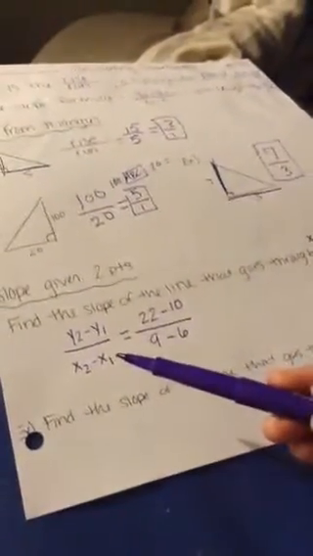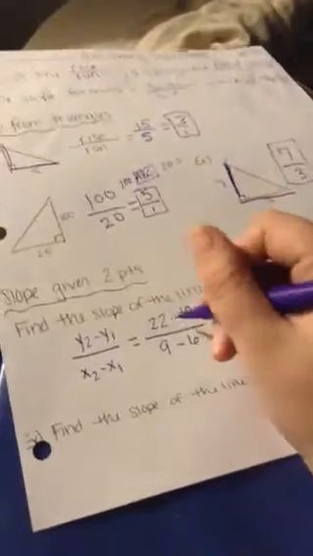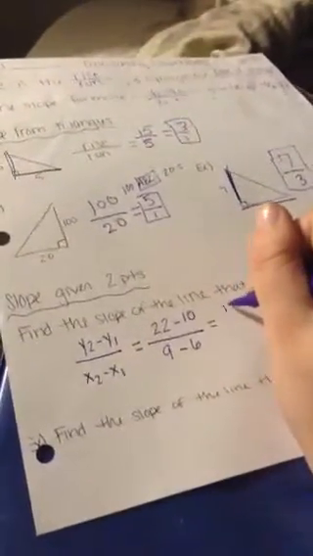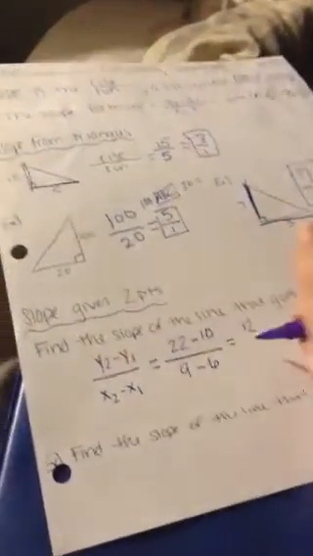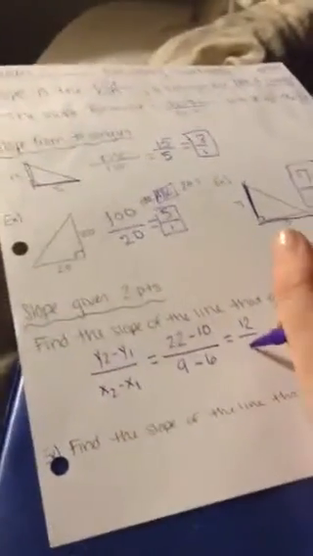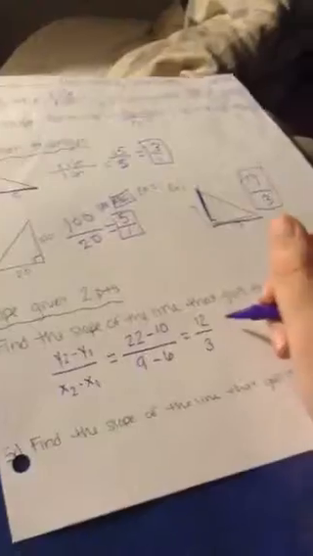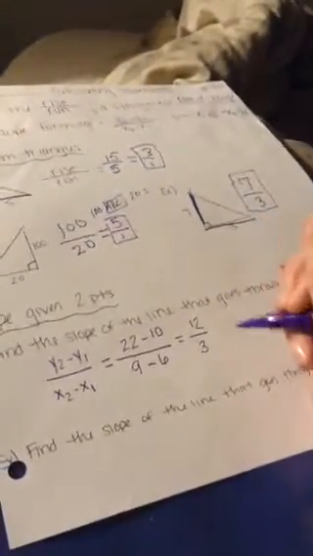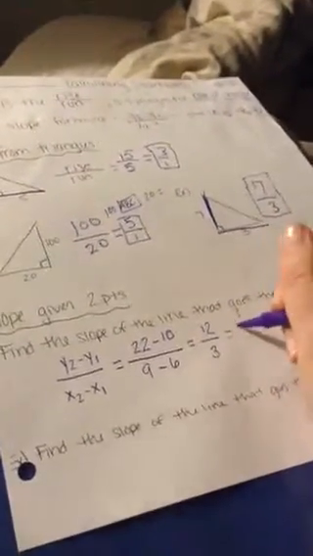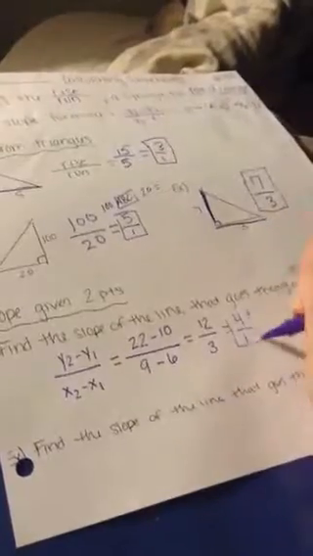So all we did was take what they gave us, labeled it, and put it in. So now you ask yourself, what is 22 minus 10? It's 12. And 9 minus 6 is 3. 12 divided by 3 can be reduced down. Remember, you'd hit 12 ABC 3, and you're going to get 4 over 1. Box it.